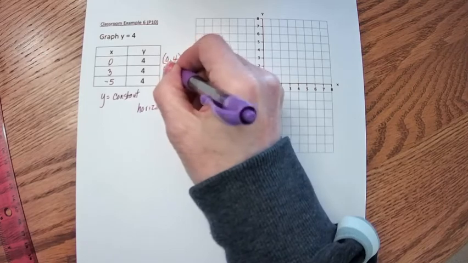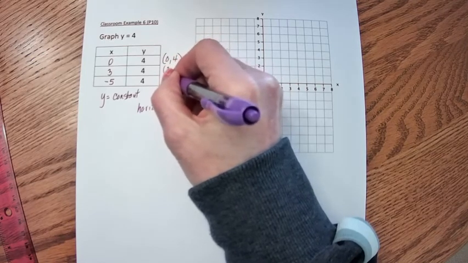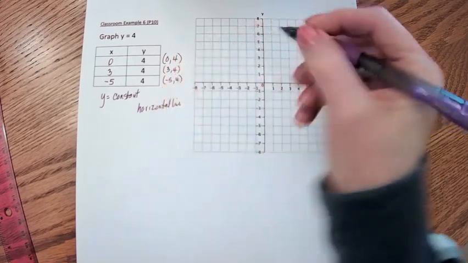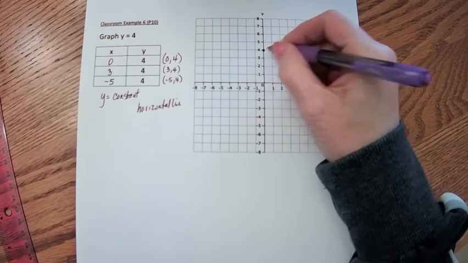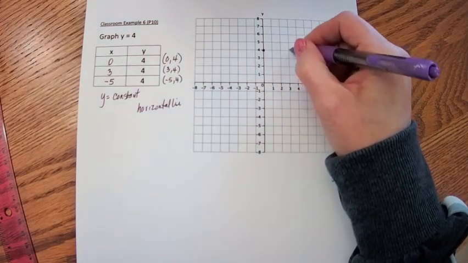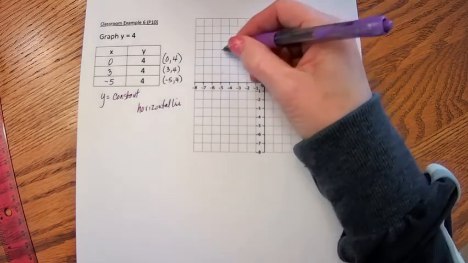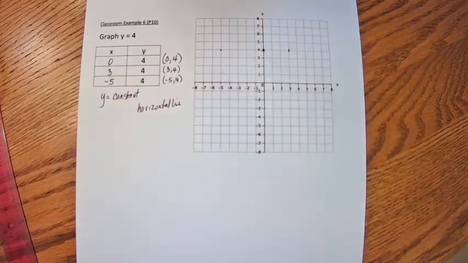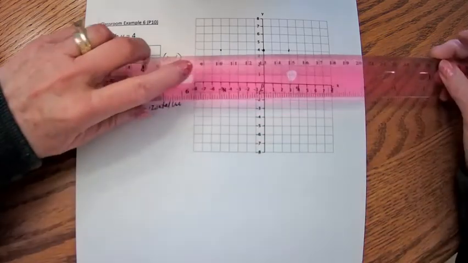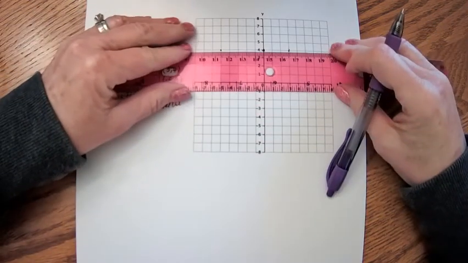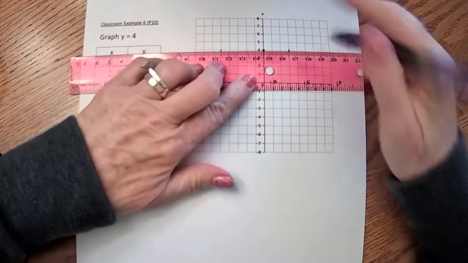So if we go ahead and graph these 3 points, (0, 4), (3, 4), and (-5, 4), just like we expected, we get a horizontal line.